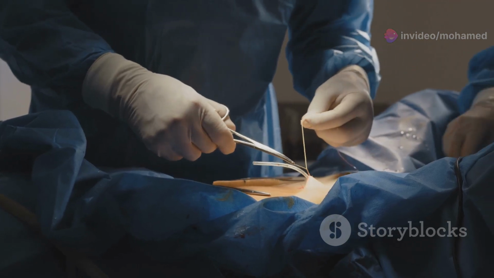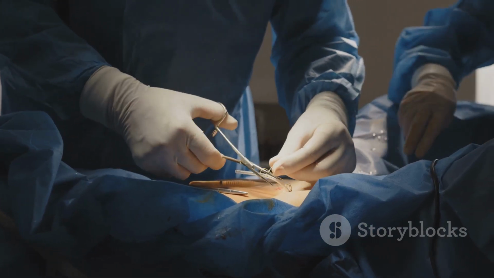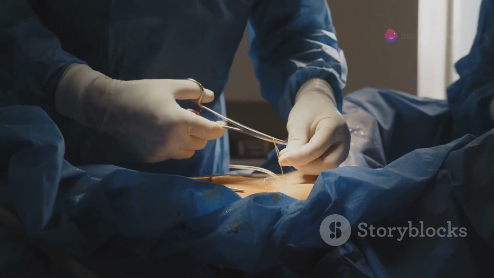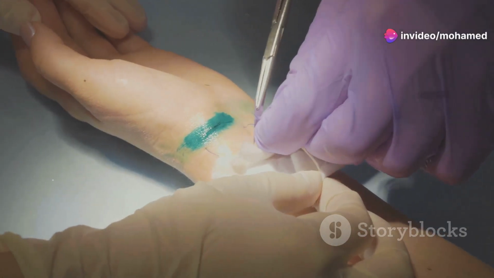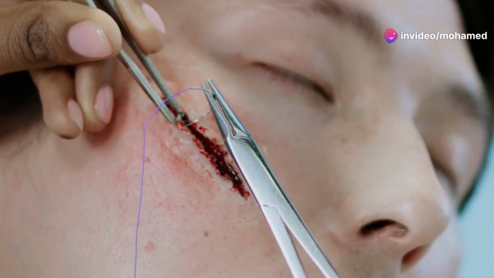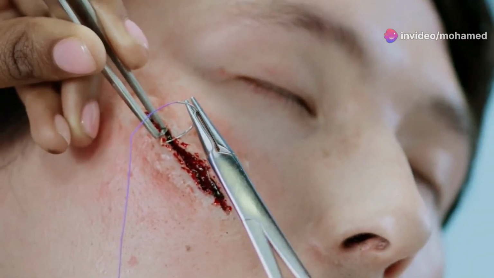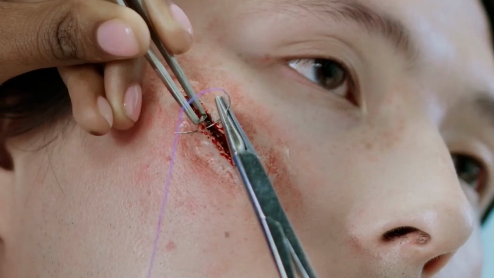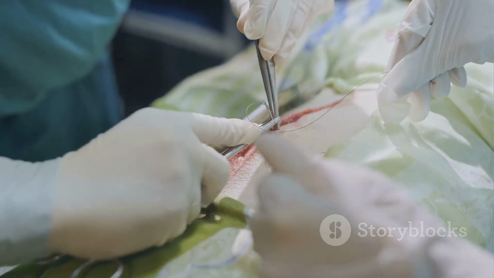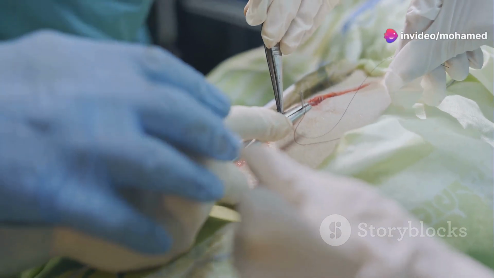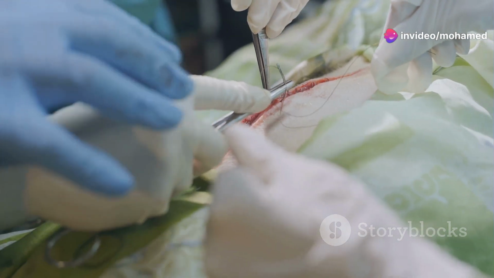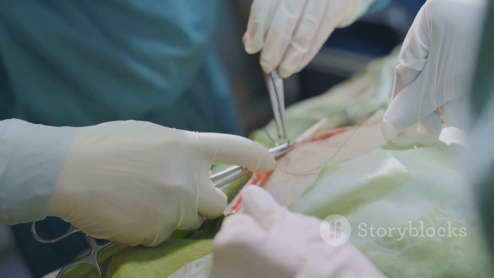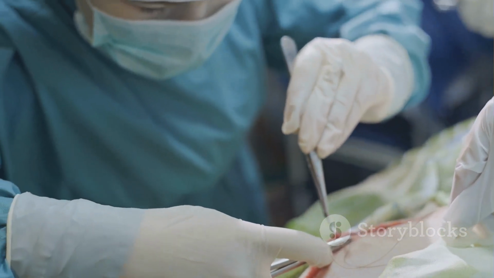Then, there are non-absorbable sutures. These are designed to provide long-term support and are used in situations where prolonged strength is necessary. These sutures are made from materials like silk, nylon, or polypropylene, and they need to be removed once the wound heals. This removal process is a critical step in ensuring the wound has healed properly. Non-absorbable sutures are typically used for skin closure, cardiovascular surgeries, and where long-term strength is needed. They provide the necessary support for tissues that undergo significant stress or movement.